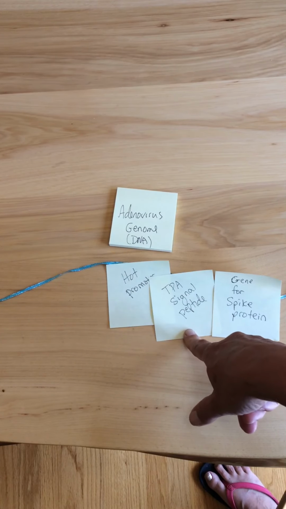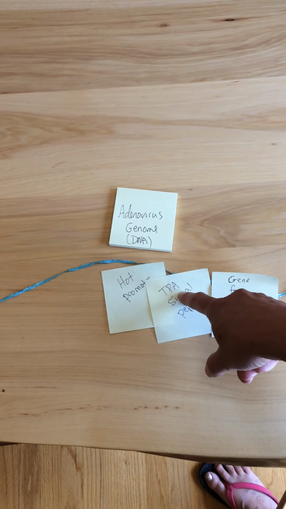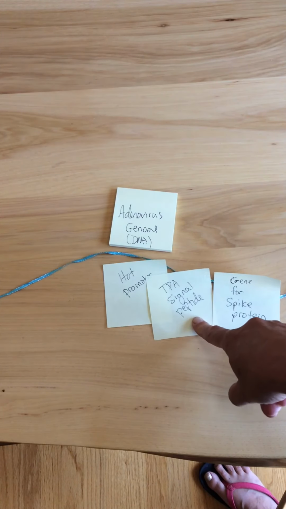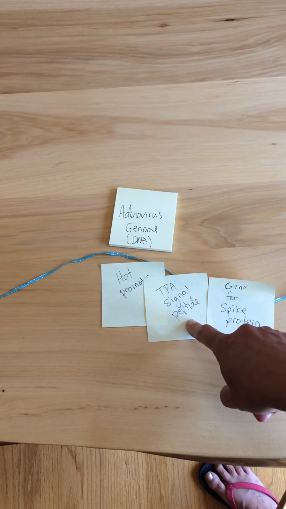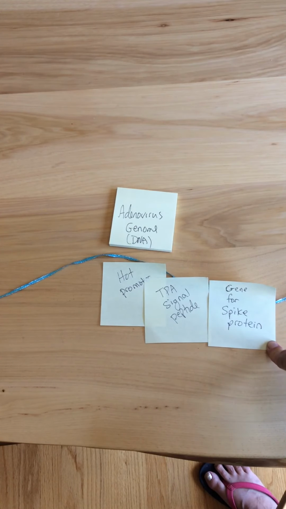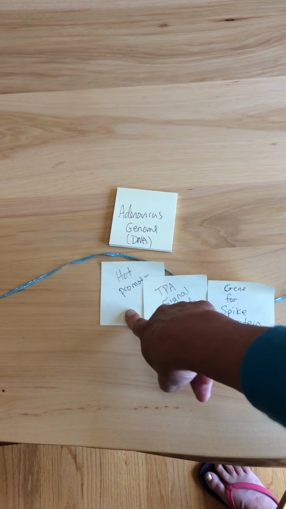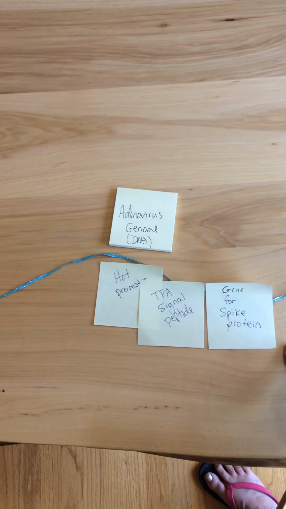You have the TPA signal peptide. TPA is normally a protein that is secreted, so the DNA sequence for the TPA signal peptide will cause a signal peptide to be produced, which will then cause the spike protein to be secreted. And then we want to have a hot promoter that's on all the time so that this actually gets expressed. So that's it.